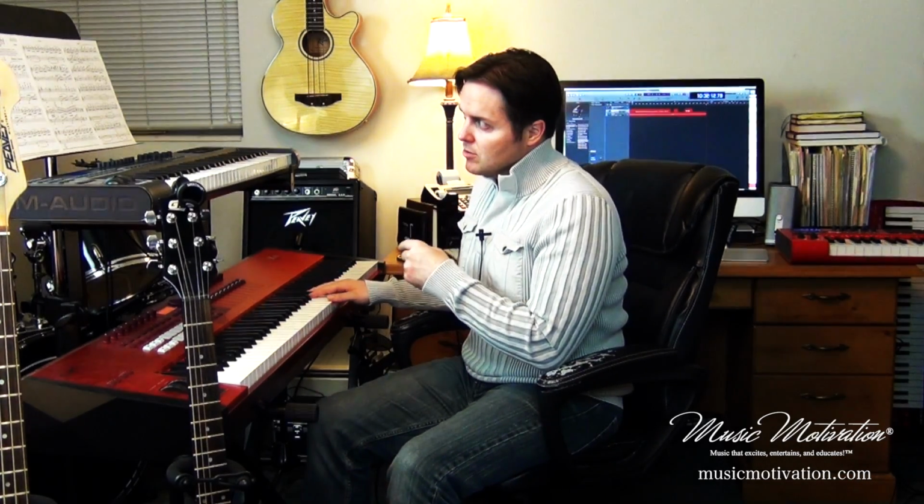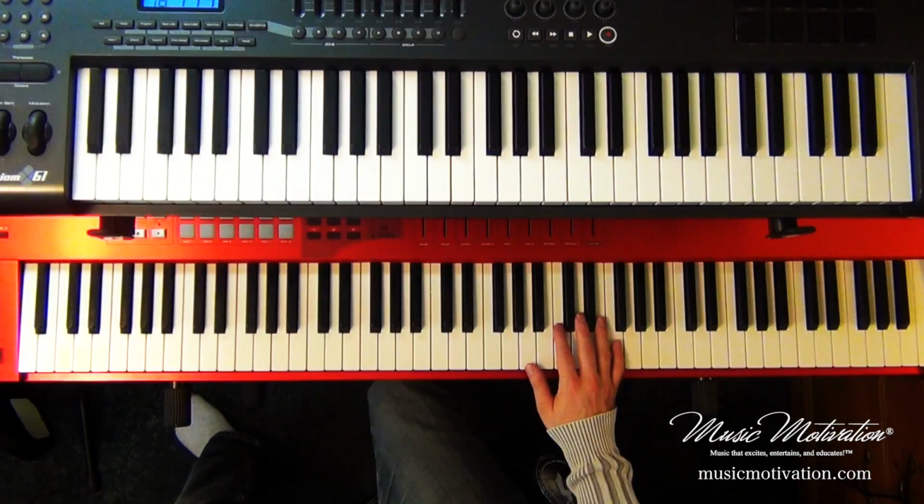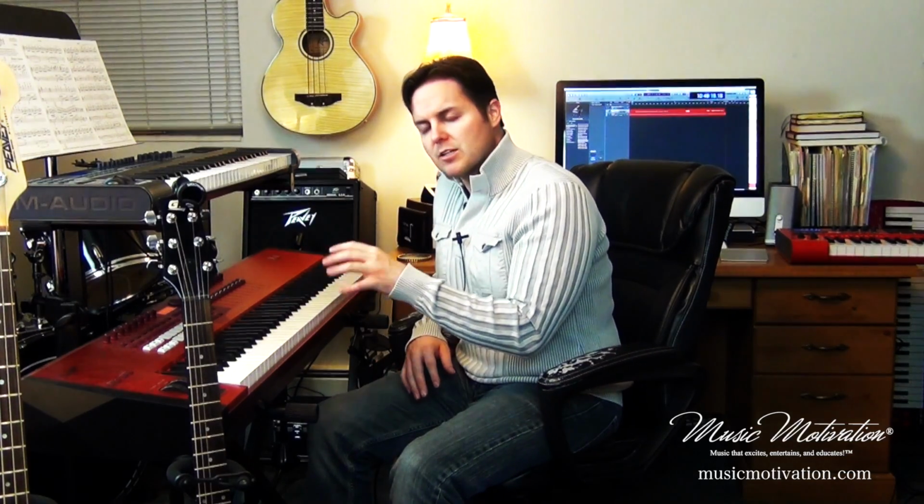Instead of doing this, what if I did this? With my left hand, I'll play octave intervals, and then I'll use that pattern I showed you where we play the octave interval and then we complete the notes from the chord.